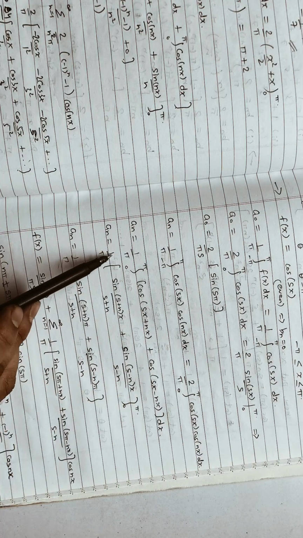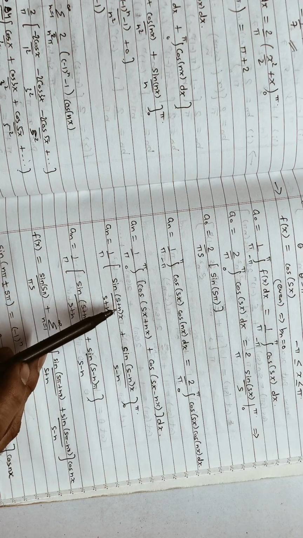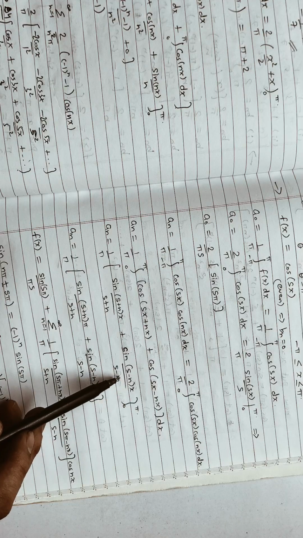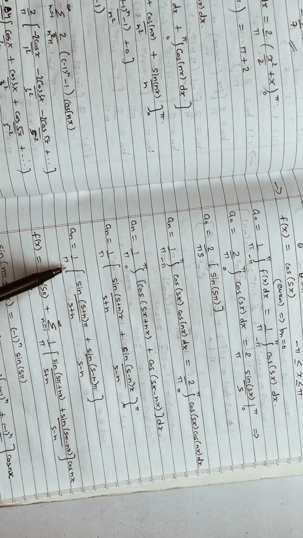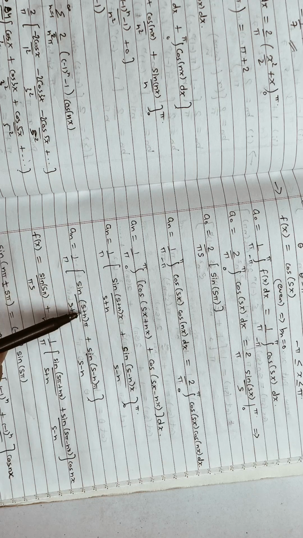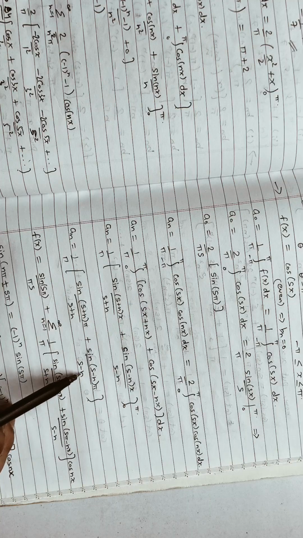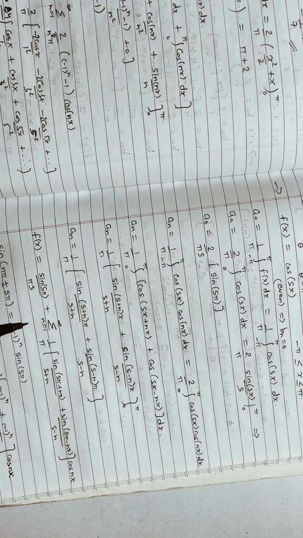So it will give me an equal to 1 upon pi, sin s plus n x upon s plus n, plus sin s minus n x upon s minus n. So an is equal to 1 upon pi, sin s plus n pi upon s plus n, plus sin s minus n pi upon s minus n. For 0 it will give me 0.